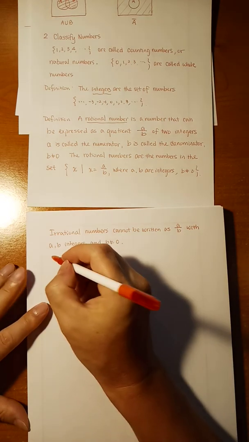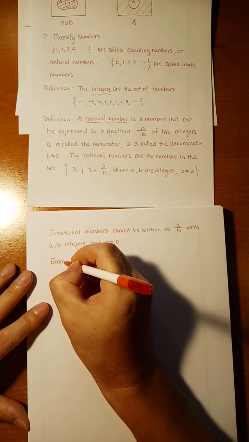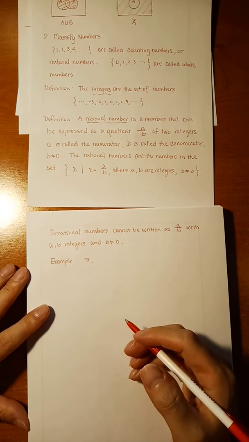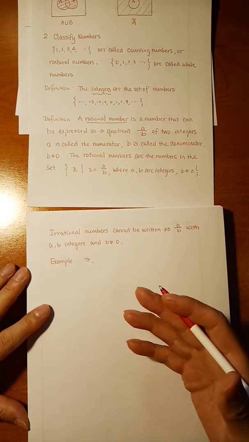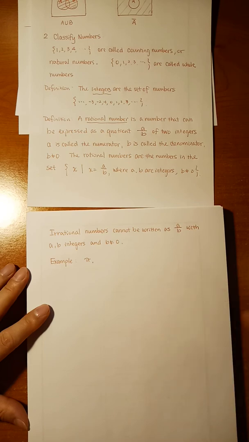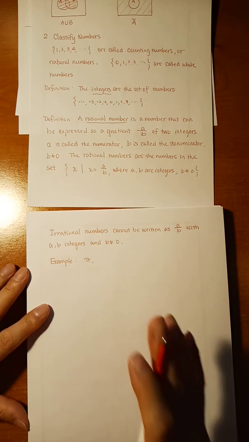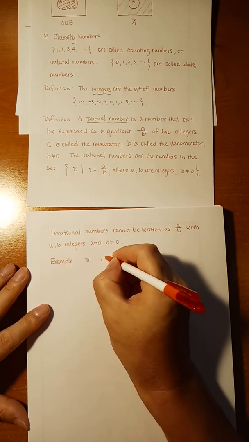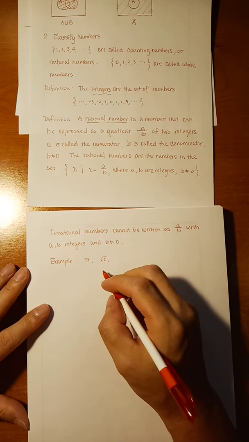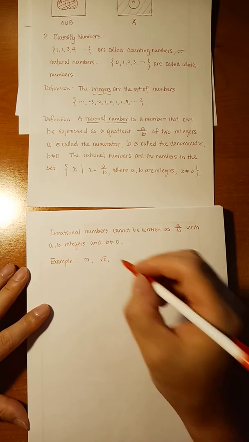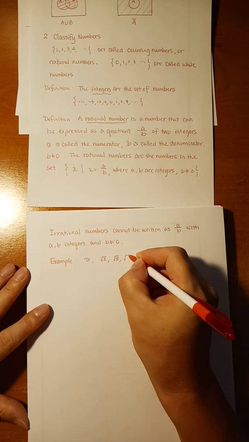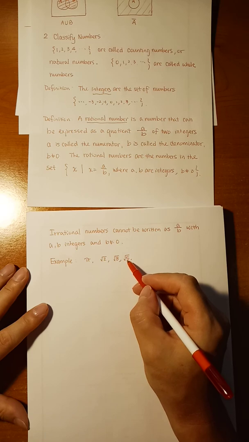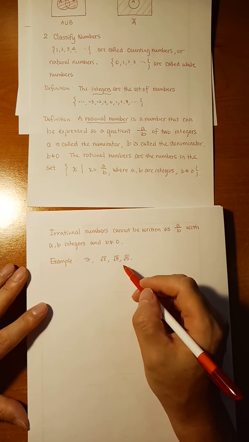We know that pi is the first well-known irrational number. It's approximately 3.14 with additional digits, but it's not equal to 3.14. It's just approximate. And we also know that the square root of 2 is irrational. And square root of 3, square root of 5, whatever square root where the number inside is not a perfect square, it's irrational.